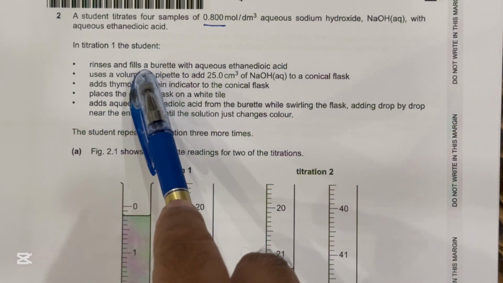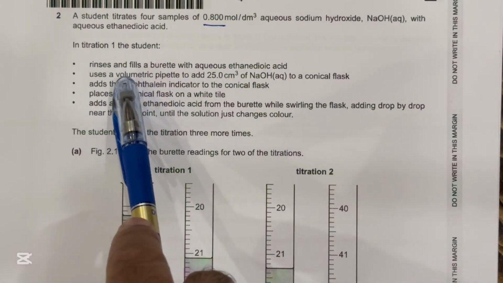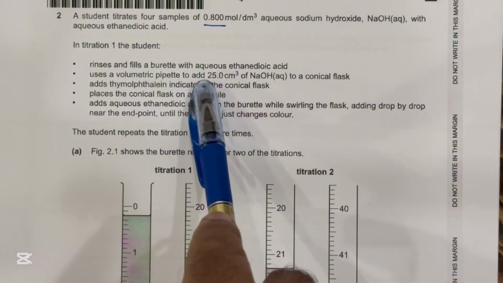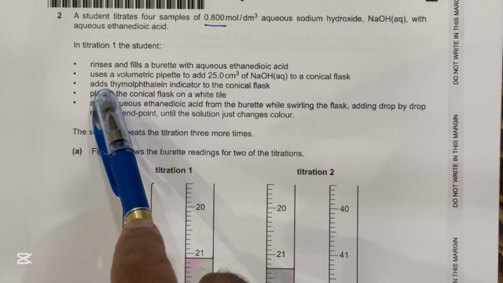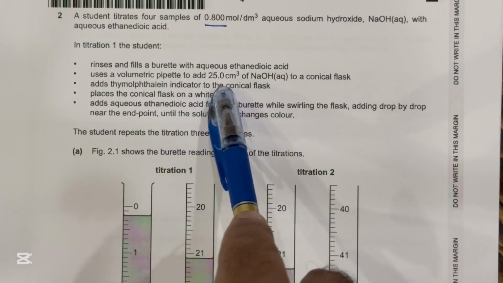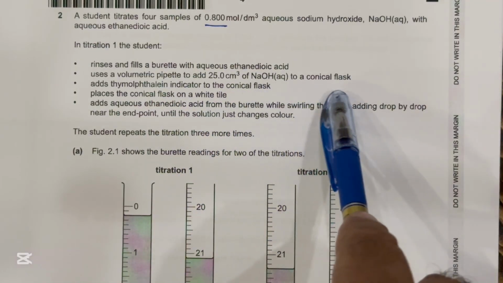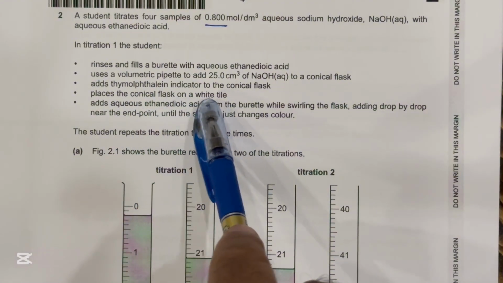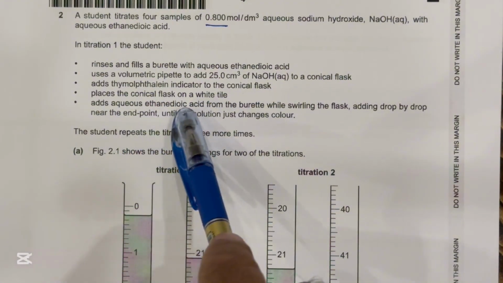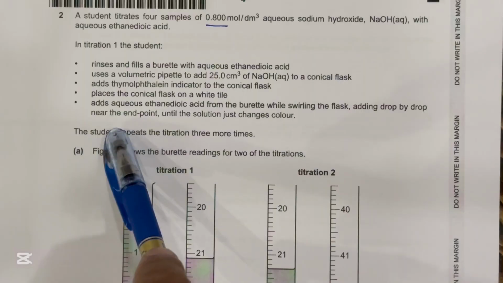In titration 1, the student rinses and fills a burette with the aqueous ethanedioic acid. Use a volumetric pipette to add 25 cm3 of NaOH to a conical flask. Add thymolphthalein indicator to the conical flask. Places the conical flask on a white tile.